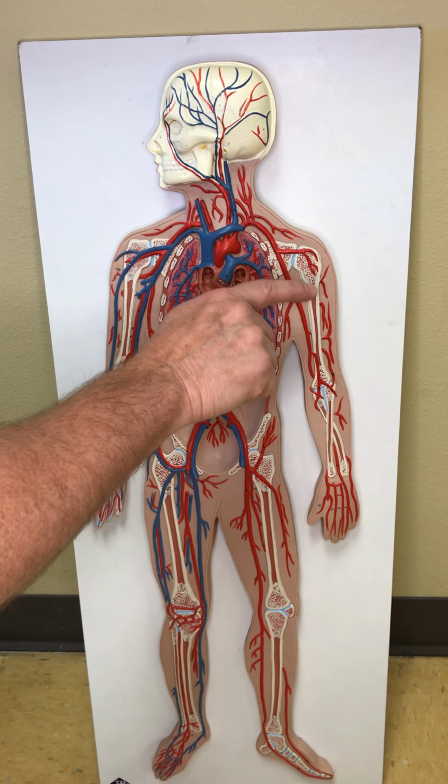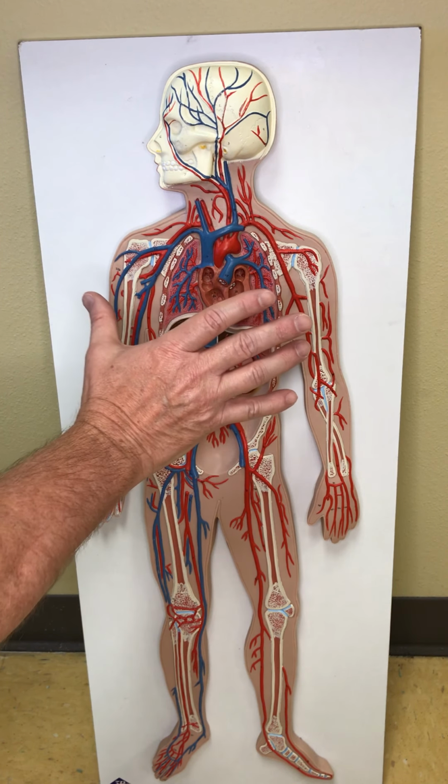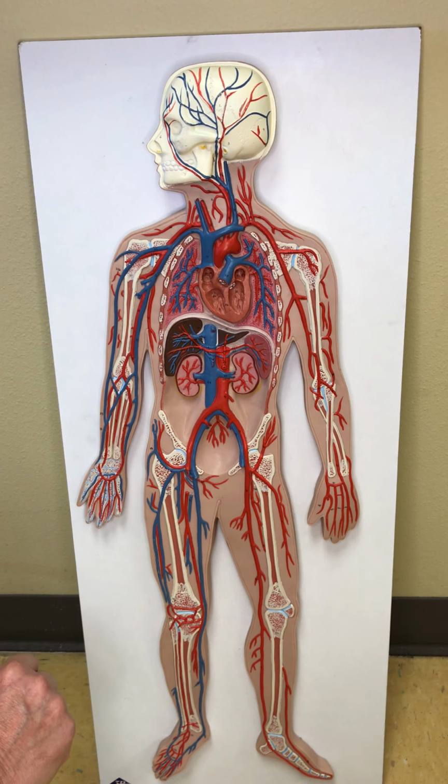Now if you left the heart and went towards the finger in your left hand, everything's exactly the same except there's no brachiocephalic to the left. Other than that, the order would be identical.